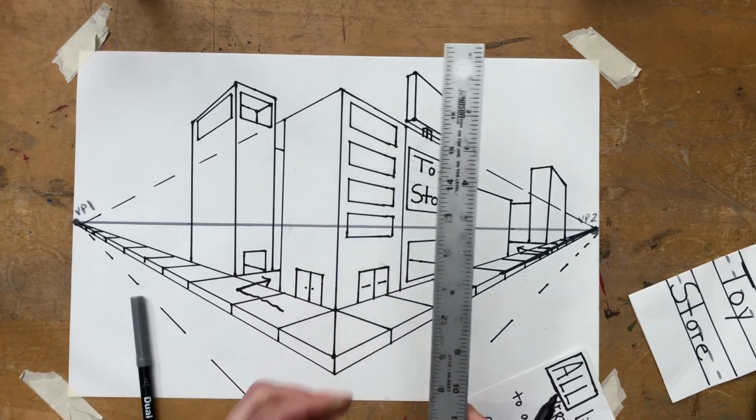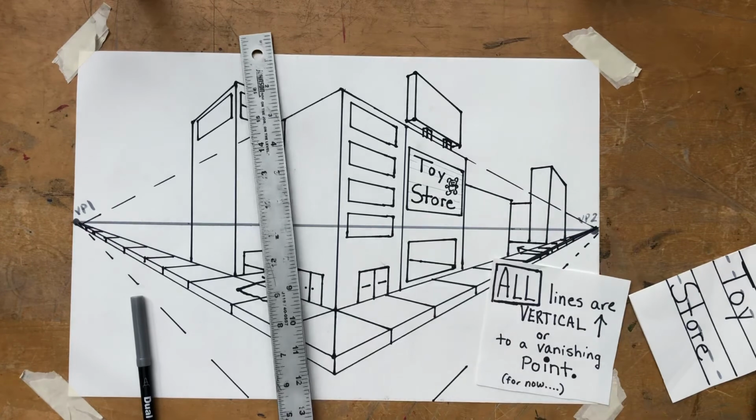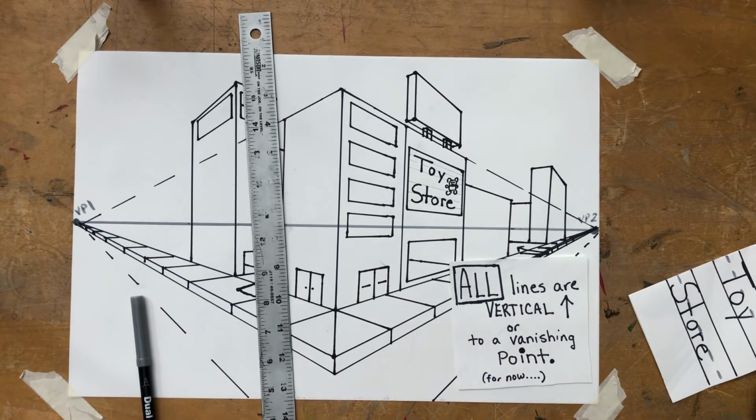Another sign that you could have would be sticking off the building. And I'll show you how to do that with the next one when we do some skywalks. Stay tuned.